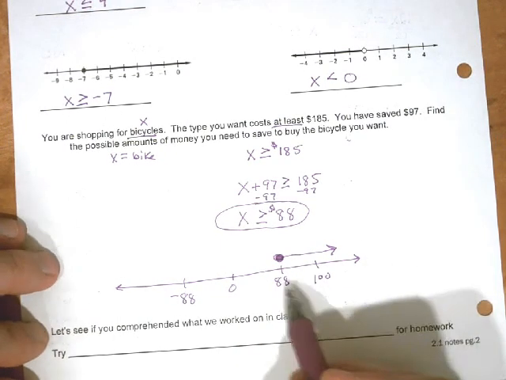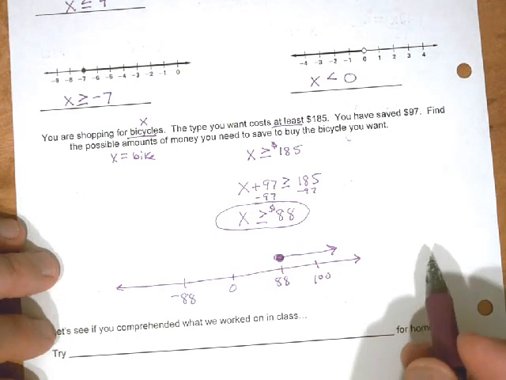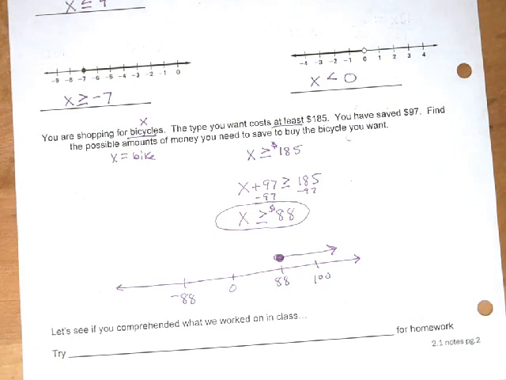So we have to save, and you might want to maybe put 100 down here as the next number. Will 100 be a solution? Yes, 100 is bigger than 88. So we can save more and more and more money. It just depends on what bike we choose.